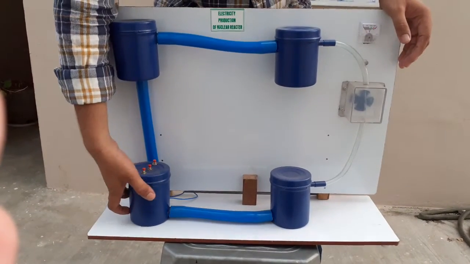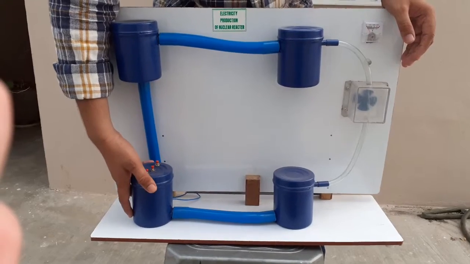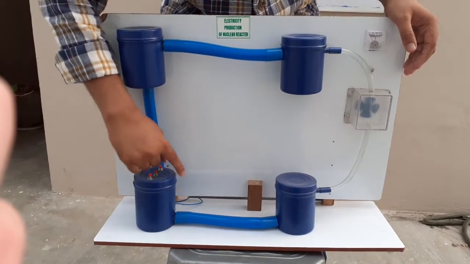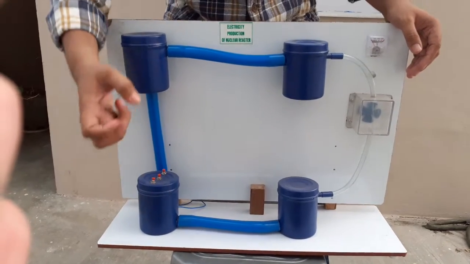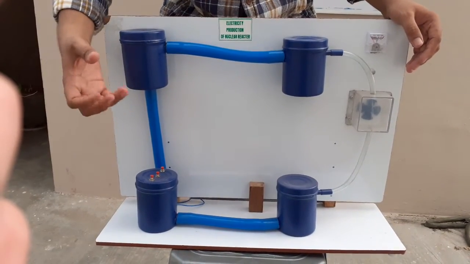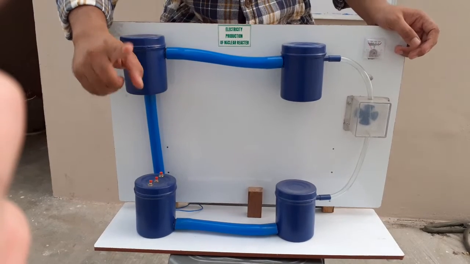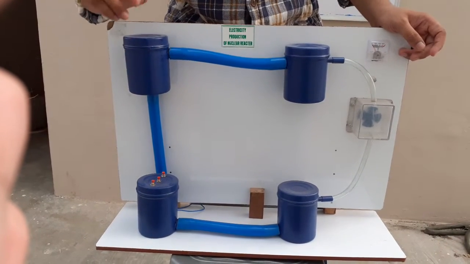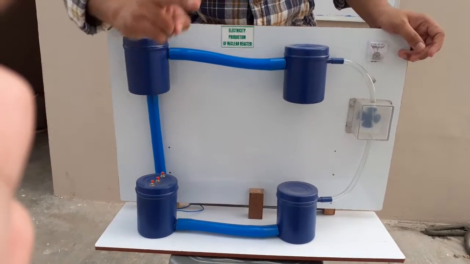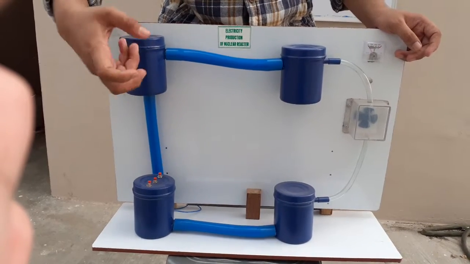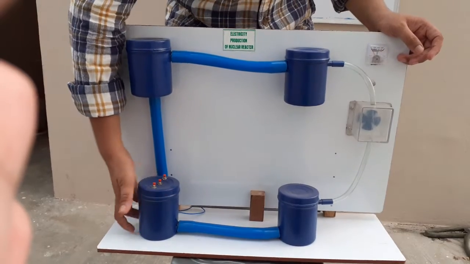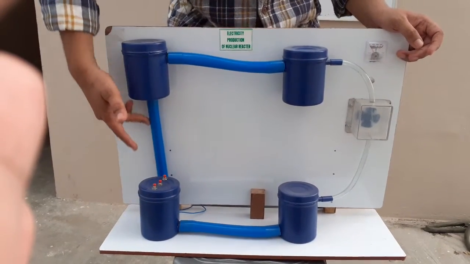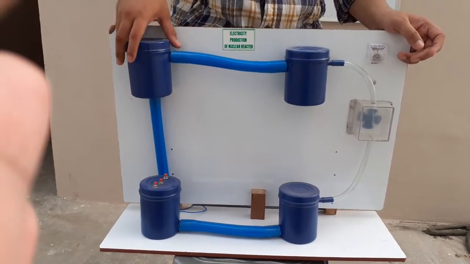So here this is called a nuclear reactor chamber. In this nuclear reactor chamber, a nuclear reaction takes place, especially a nuclear fission reaction. It means one helium atom will undergo nuclear fission and be divided into two hydrogen atoms, and in this process a lot of heat energy will be generated. This heat energy will be transferred to this chamber.